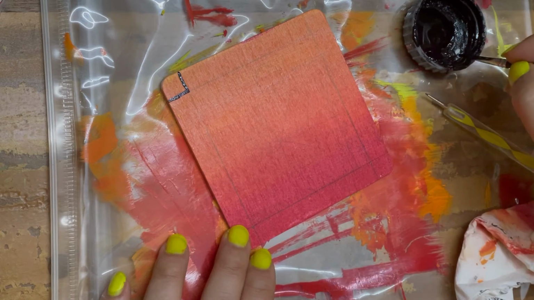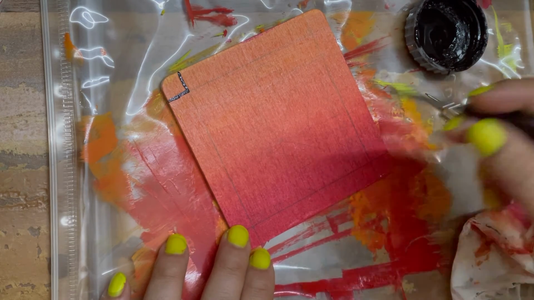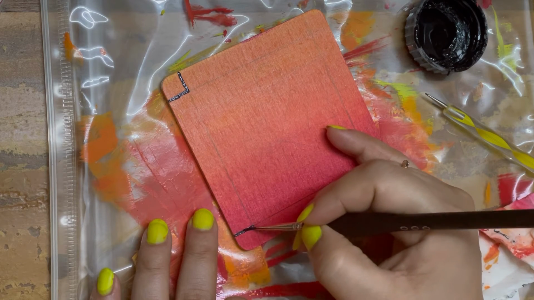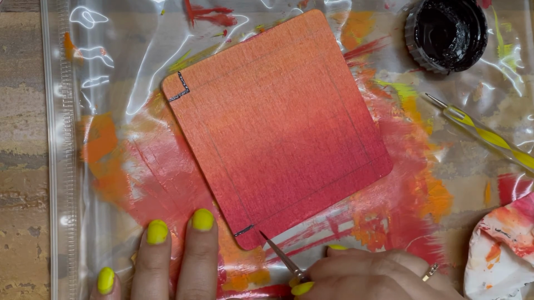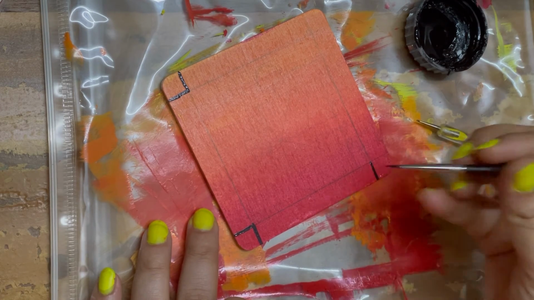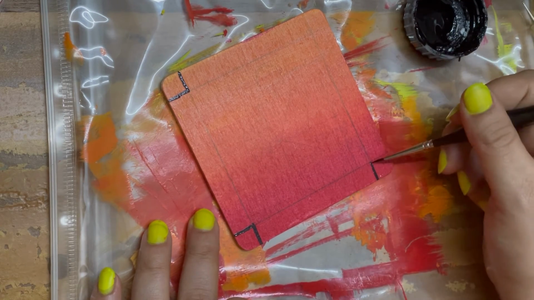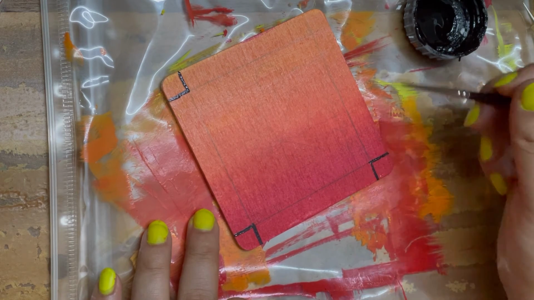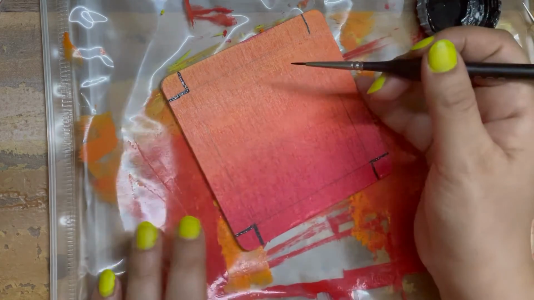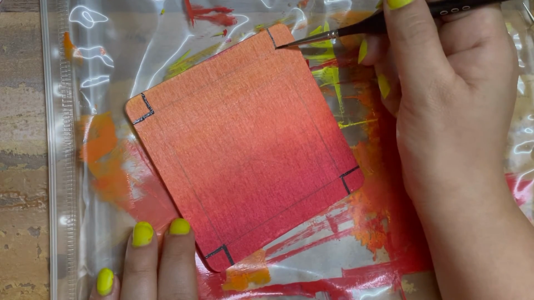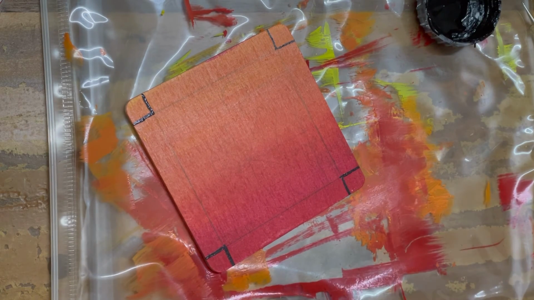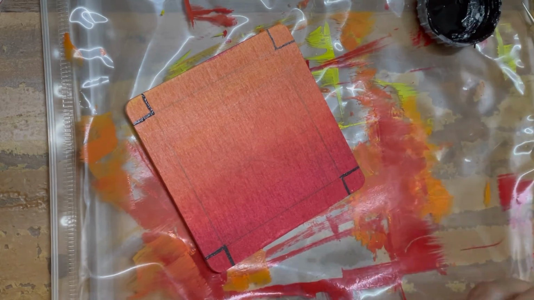Make sure that you're using a very thin brush for this, and if you don't have a very thin brush, you can always use a toothpick and dilute your color a little so that it's easier to spread it on the coaster. So I'm just making the edges on the border, and then we'll go on. I'm just going to fast forward this part a little so that we can transition to the next part.